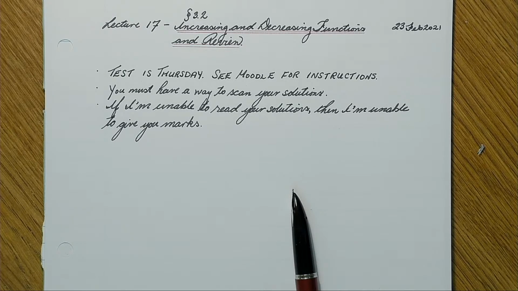Just a couple of announcements before we start. The test is Thursday. Please see Moodle for instructions. You must have a way to scan your solutions, and you should test to make sure that you can scan it, so either using a scanner or a camera phone. And then you need to be able to convert those to a PDF. Now, another thing is if I'm unable to read your solutions, then I'm unable to give you marks.